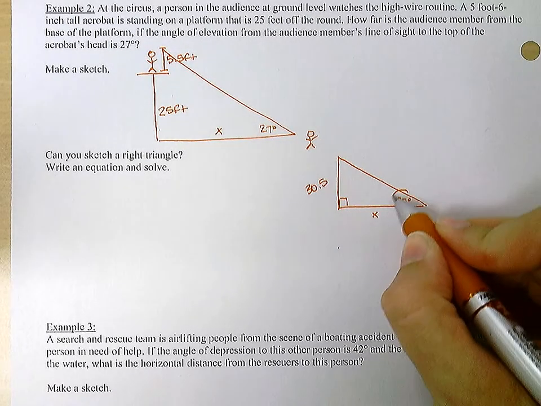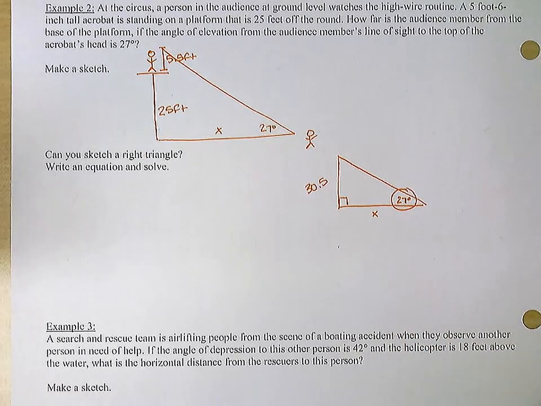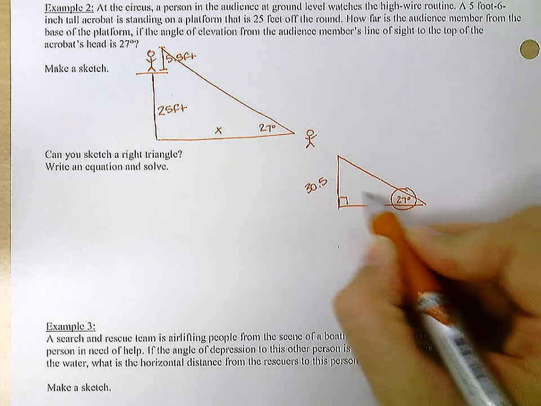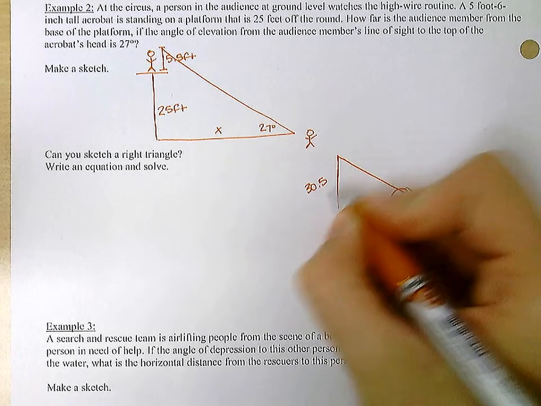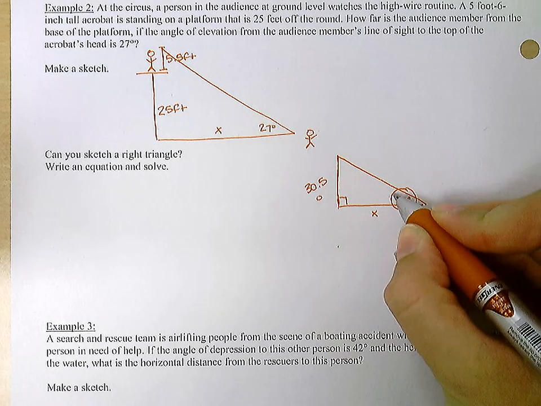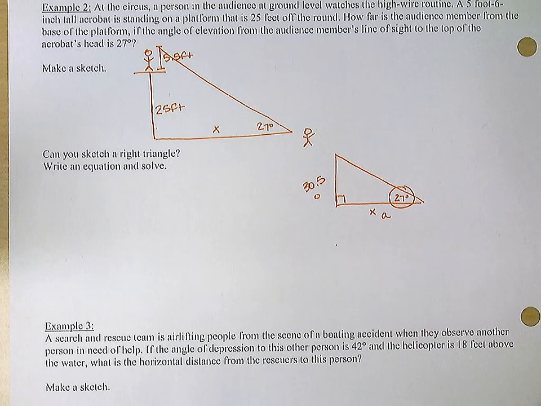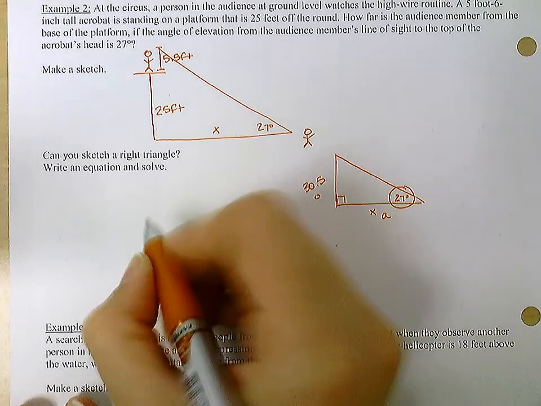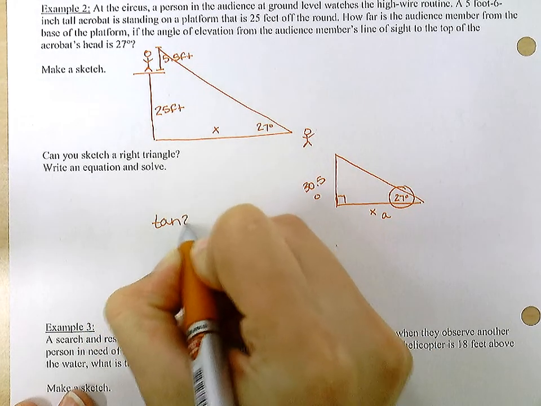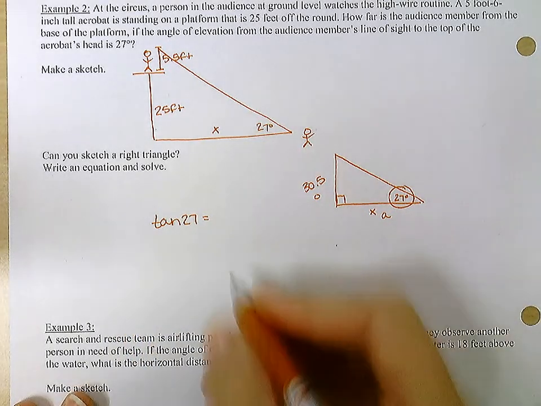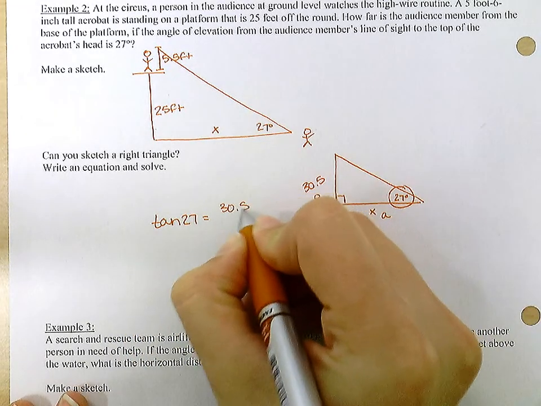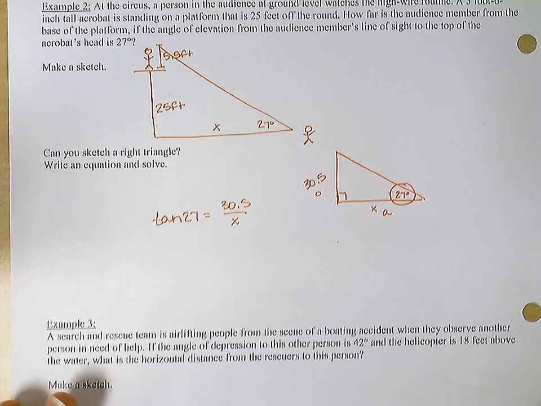Going from my acute angle of 27 degrees, if I look across, that's the opposite side. The side right next to my angle is the adjacent side. So I have O and A again, so that would be tangent. So I have tangent of my angle, 27, is equal to the opposite side over the adjacent side.